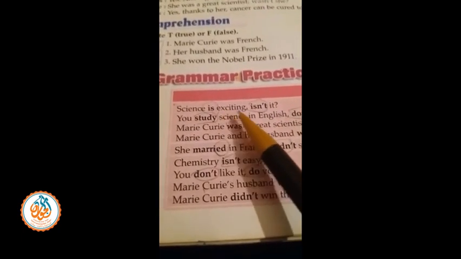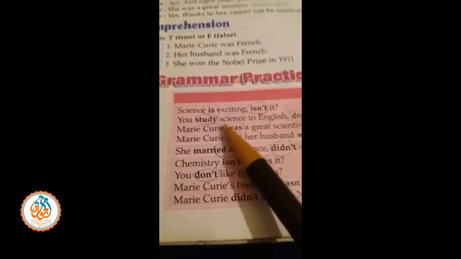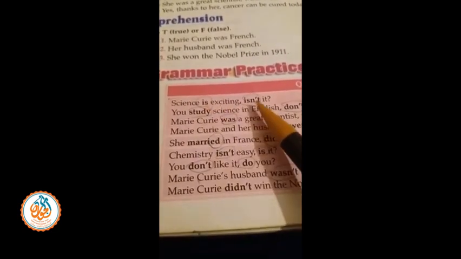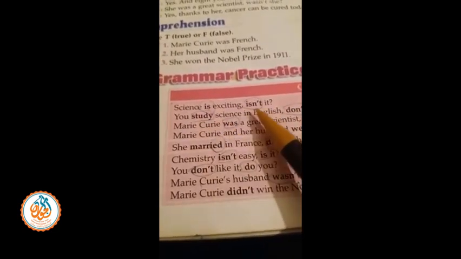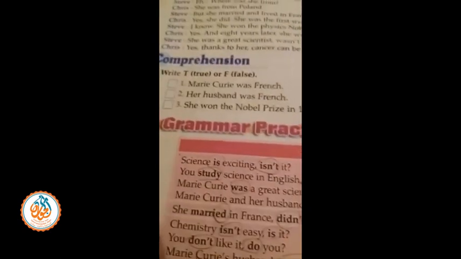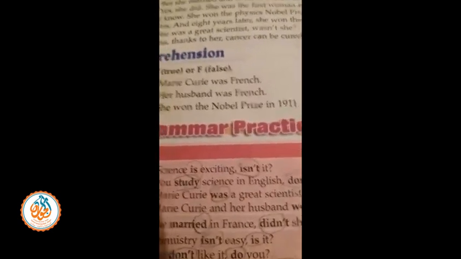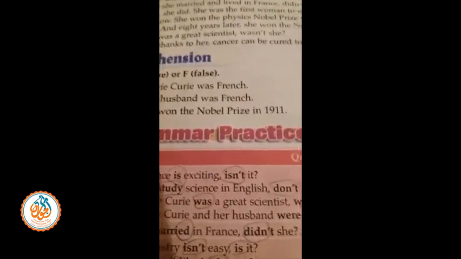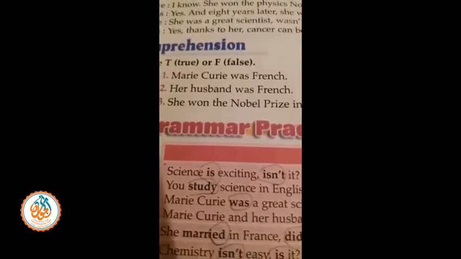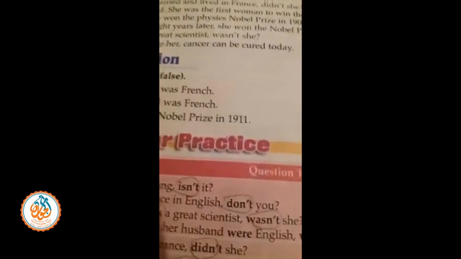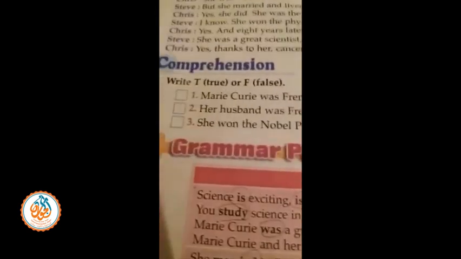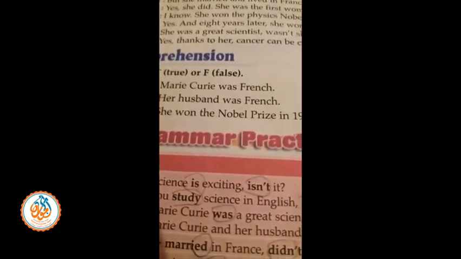It's not just the same subject, but also the same tense. Is, isn't. The two verbs are in the same tense. Present simple. Science is, isn't it? So it's the same tense. The two verbs are in the same tense, means are in simple present.